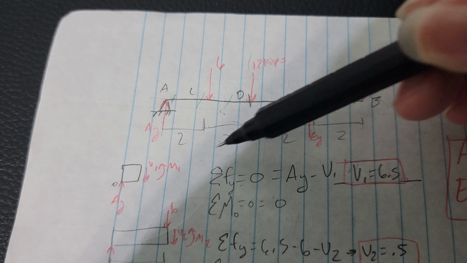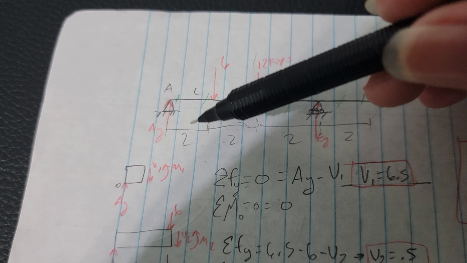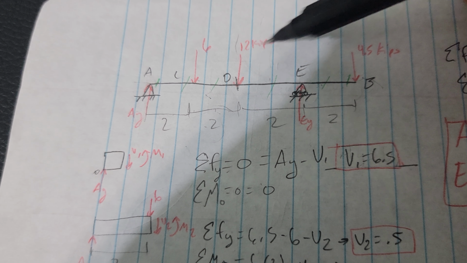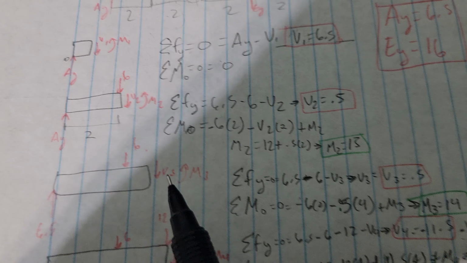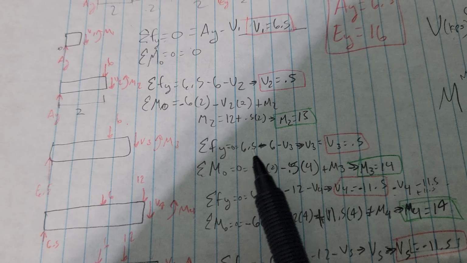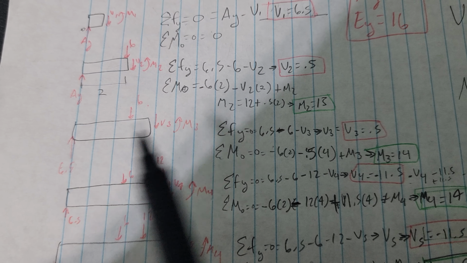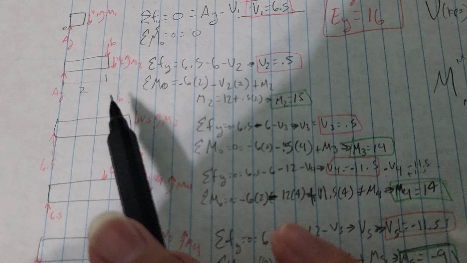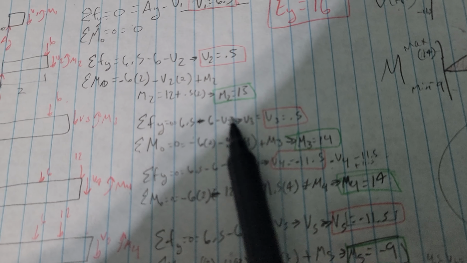So the distance is the same. So the force that goes here for the V3 is going to be 2 plus 2, which is 4, as if it were the 12 kips, but it's not 12 kips. So we're going to do over here the same thing. V3 is going to be 4 away. So we're going to do the sum of the forces first. We're going to do 6.5, which is from the A1, the AY, 6.5 minus 6, that's from here. And then minus V3. Okay, so we have it all in order.